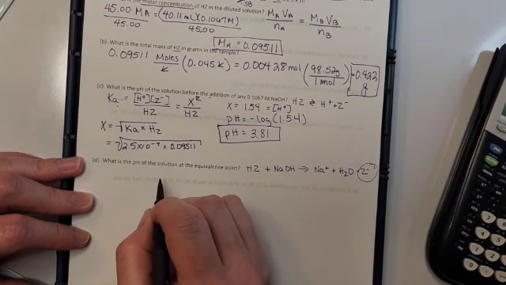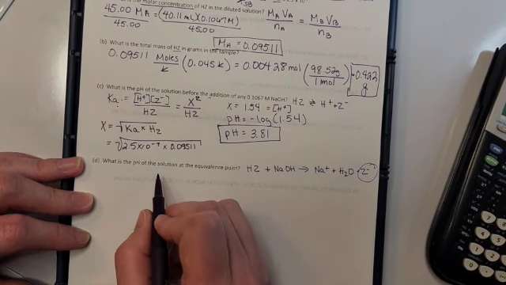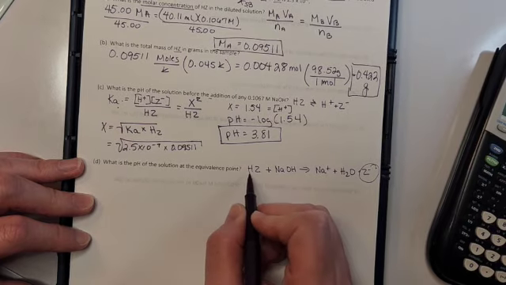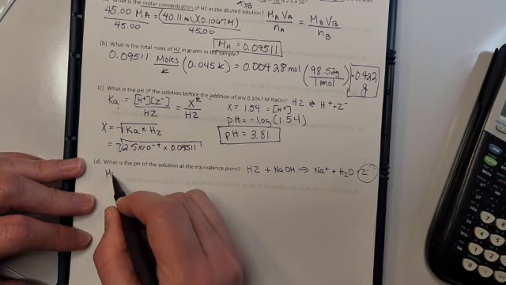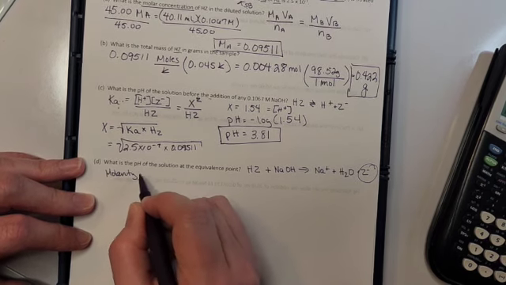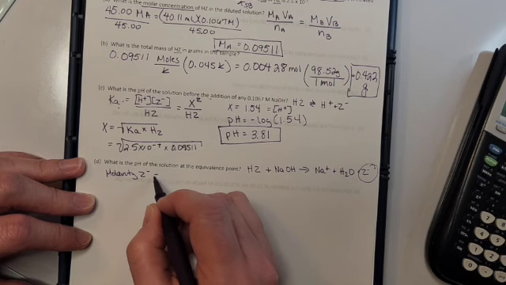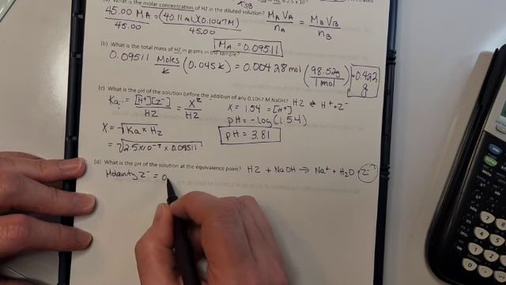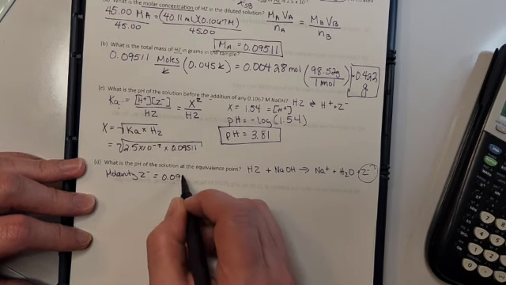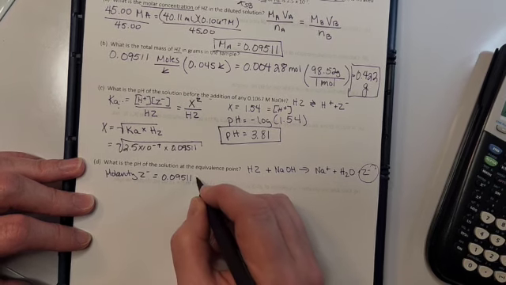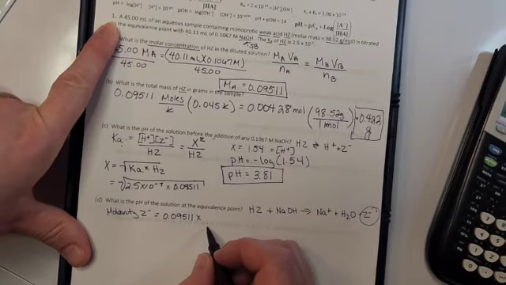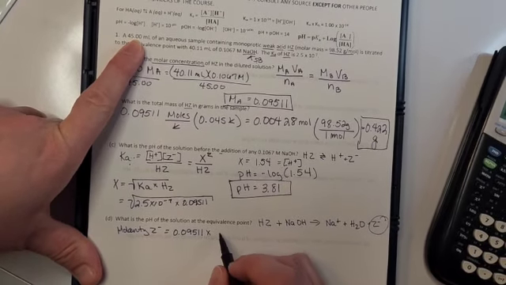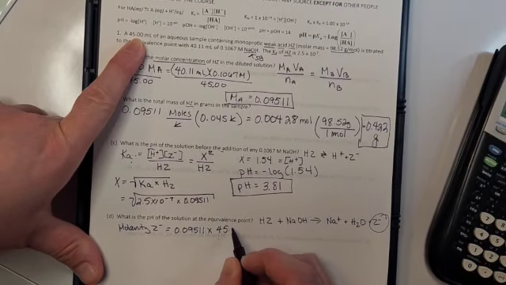Okay, and so we're going to start with the molarity of our HZ. Okay, and that was the molarity of our weak acid. It's going to be 0.09511 times our volume, okay, which if you look up here in our original problem, that was 45 milliliters.